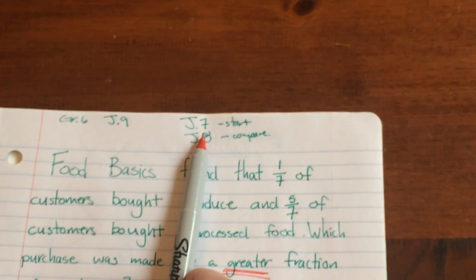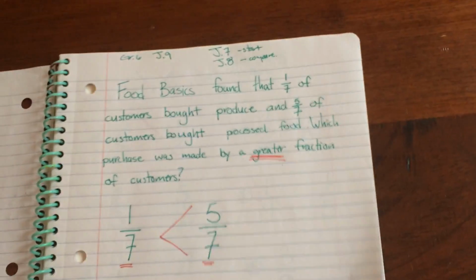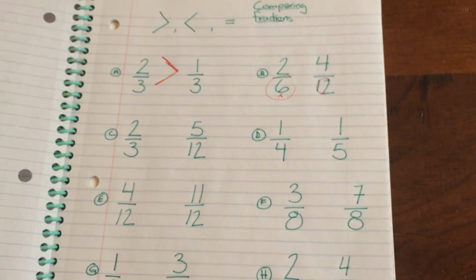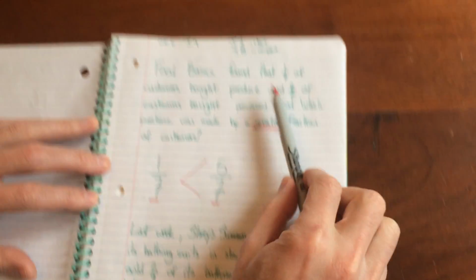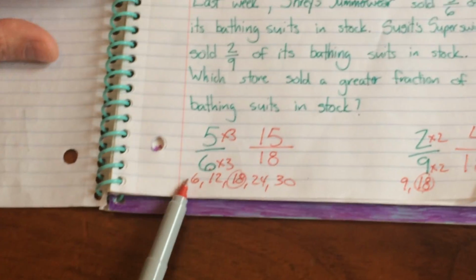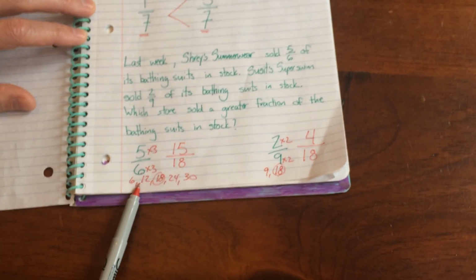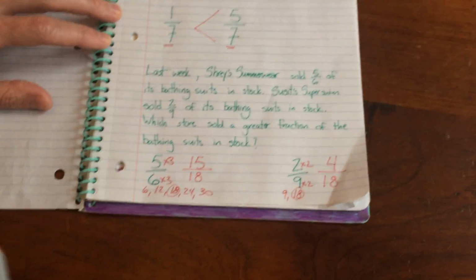Okay, so today's work, grade 6. Start at J7. It's an easy start. It has pictures. Then you go to J8 for work like this, and then go to J9 and you have word problems like this one. A lot of it is going to be this sort of stuff. You're going to need a piece of paper and a pencil. You're going to have to find the least common multiple or the least common denominator. You have to match denominators like this. All right, everybody? Okay.